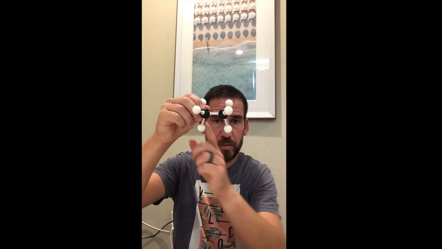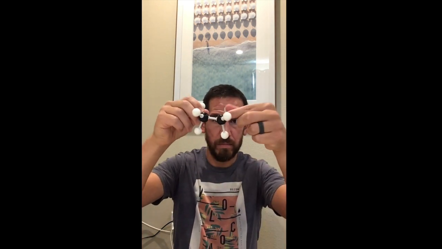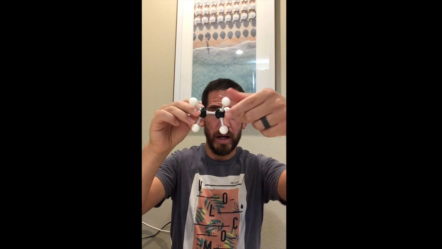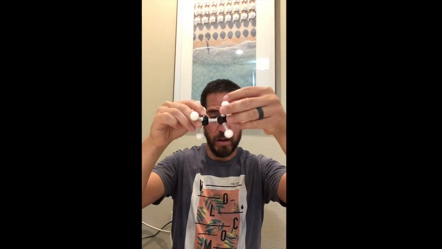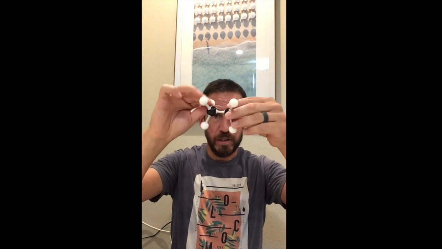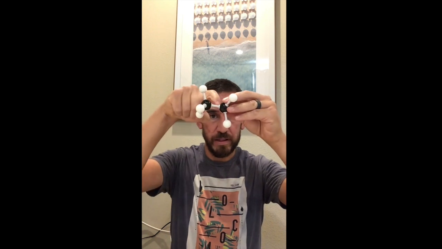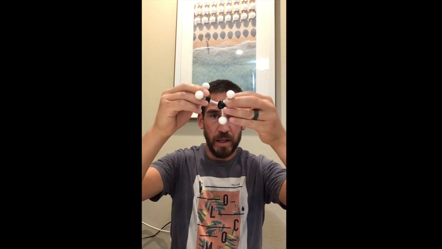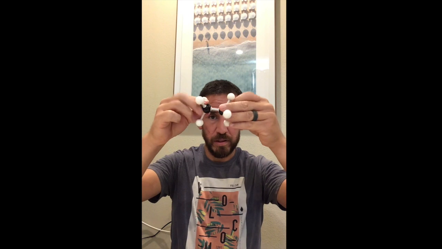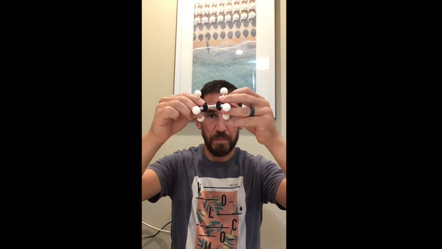Put the two together with a sigma bond, a single bond, and now we've got ethane. So this is the molecule that I've drawn for you. And remember, this CH3 can rotate about this sigma bond because it is a sigma bond, and so this is what we mean by having the ability to rotate.